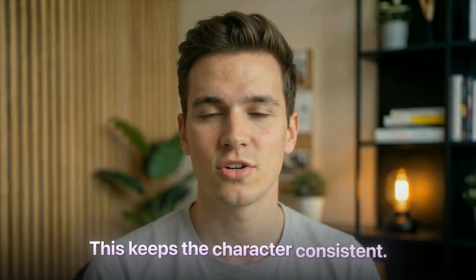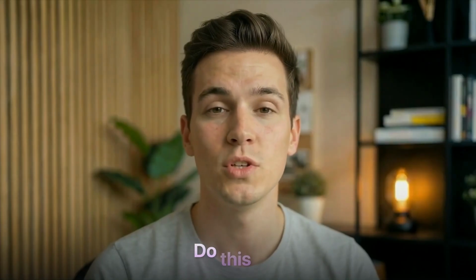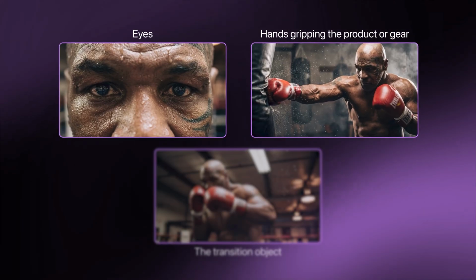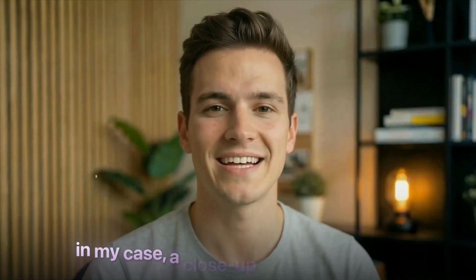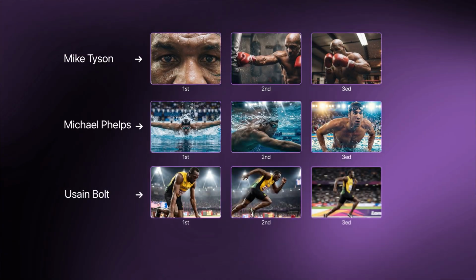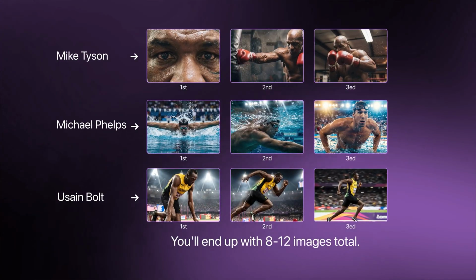This keeps the character consistent. You're not starting from scratch every time. Do this for eyes, hands gripping the product or gear, the transition object, in my case, a close-up of water droplets. Repeat this process for each of your 3 characters or scenes. You'll end up with 8 to 12 images total.